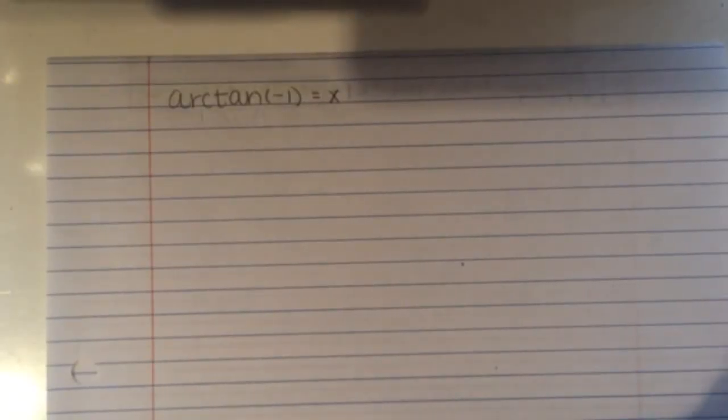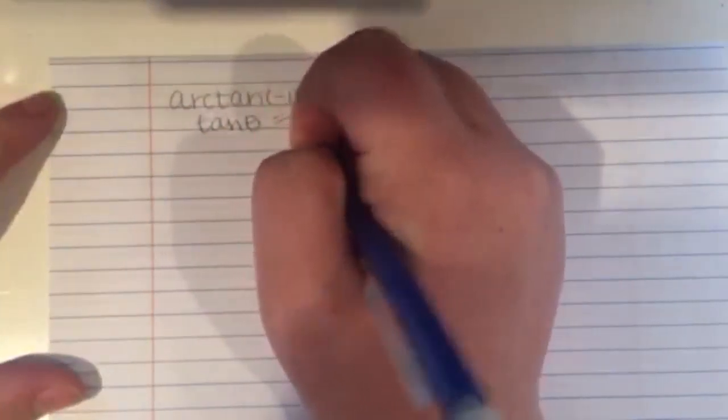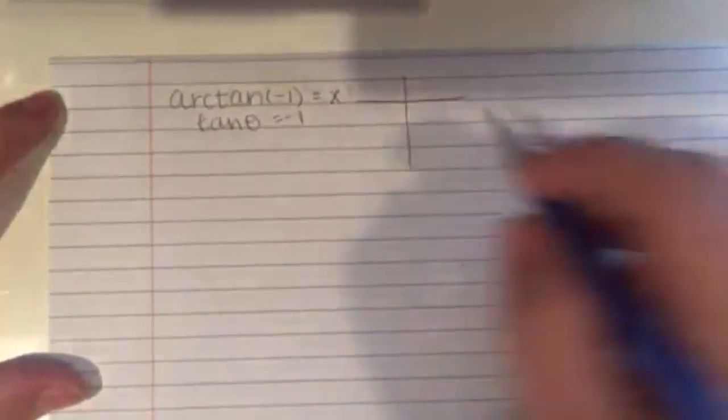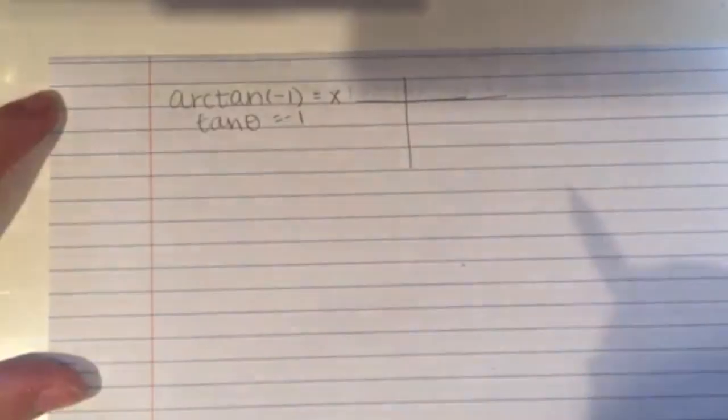Here's another pretty common example problem, and I'm just going to show you how to work through this because there's one mistake that people tend to make that you should try to avoid on tests and quizzes. So we see this problem, and the first thing we think is tangent of some theta is going to give you -1, or tangent of some x. You go to graph this, and you know that it's going to be in the fourth quadrant because tangent only exists in the first and fourth quadrants.